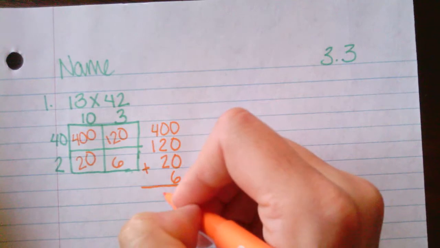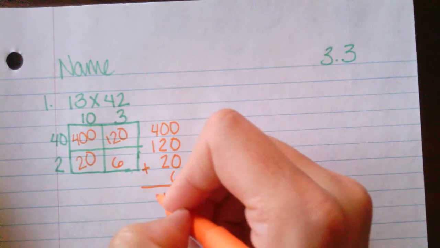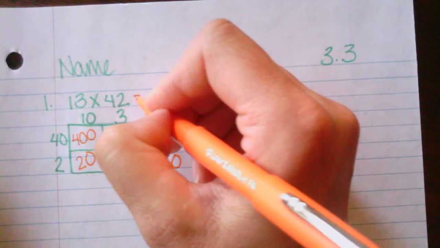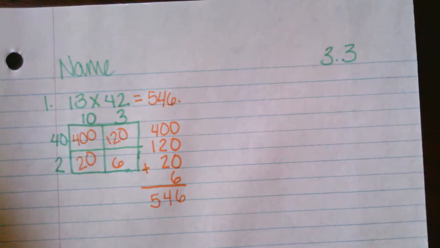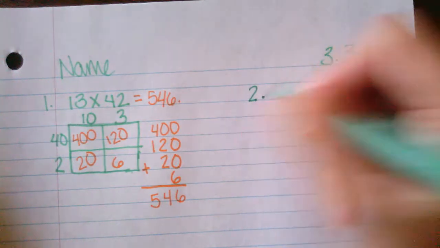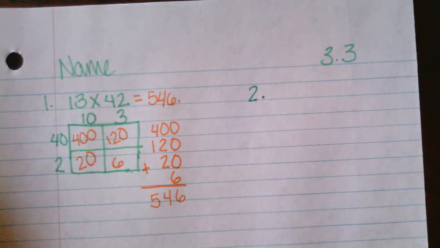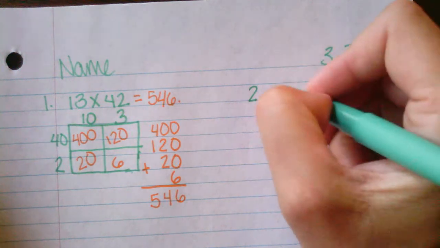6, 4, 5. So 13 times 42 is 546. I am aware that some of you guys do know how to do the regrouping method, but on this lesson, let's focus on box method because the next lesson we're going to do is going to focus on the regrouping method. Number 2 is 18 times 34.